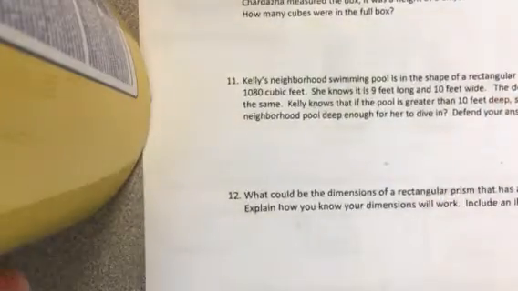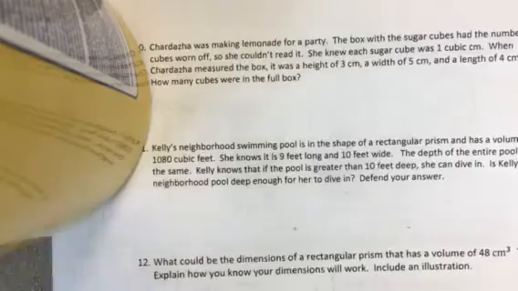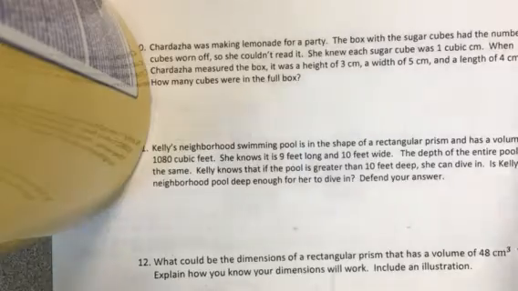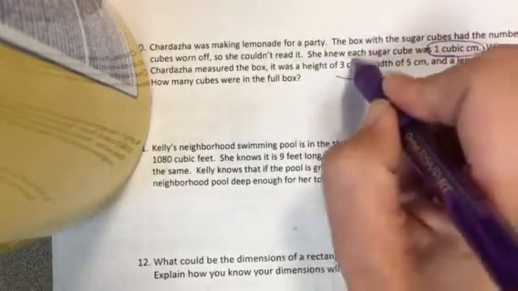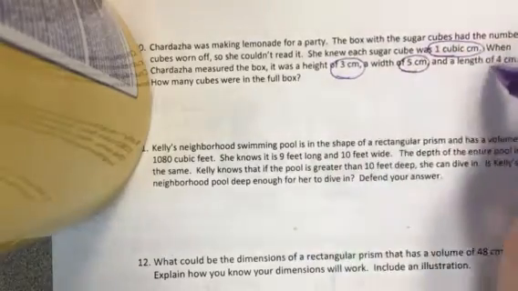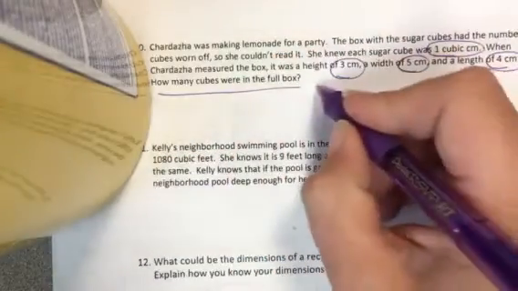All right, let's look at number 10. Chordaza, some names I'm not sure how to pronounce today, was making lemonade for a party. The box with sugar cubes has a number of cubes worn off, so she couldn't read it. She knew each sugar cube was 1 cubic centimeter. When Chordaza measured the box, it had a height of 3, width of 5, and a length of 4. How many cubes fit in the box?